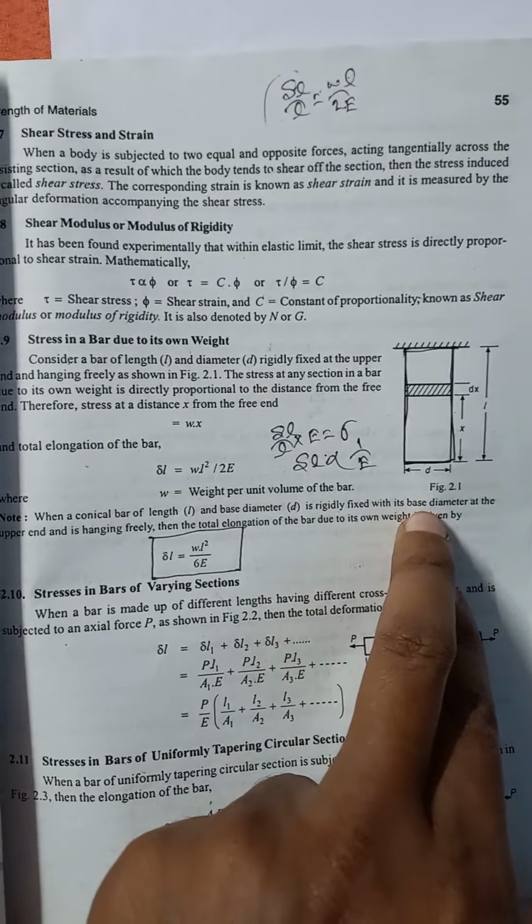Whenever a conical bar of length L and base diameter D is rigidly fixed with its base diameter at the upper end and hanging freely, the total elongation of the bar under its own weight will be WL square by 6E.